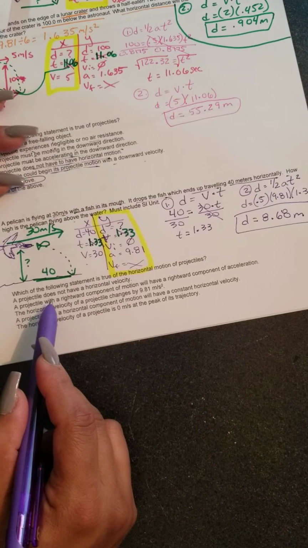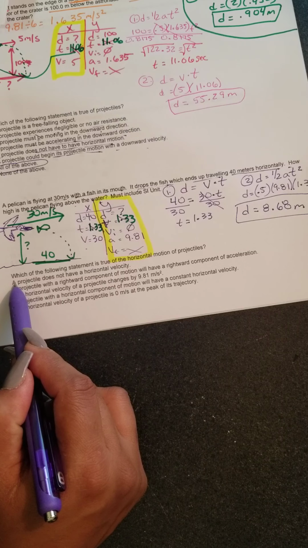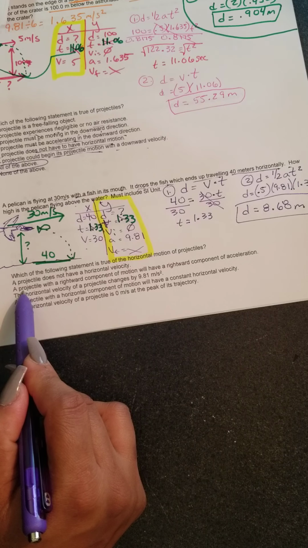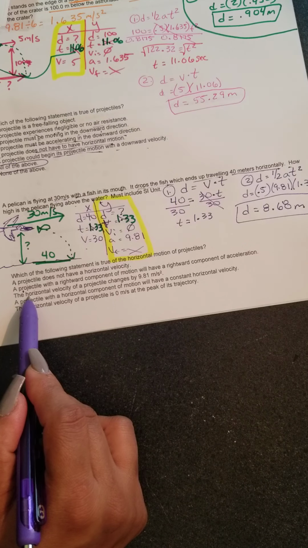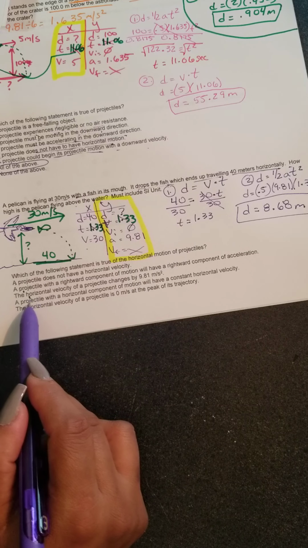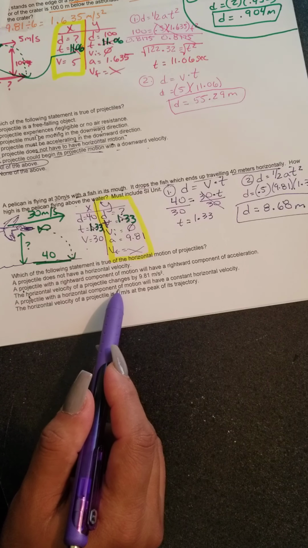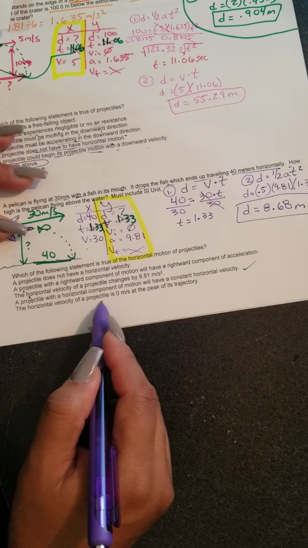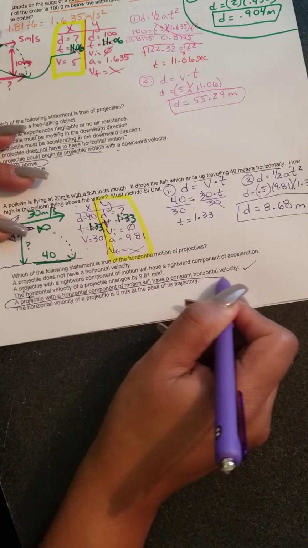Says here, which of the following statements is true about the horizontal motion of projectiles? A projectile does not have a horizontal velocity. A projectile with a rightward component of motion will have a rightward component of acceleration. The horizontal velocity of a projectile changes by 9.81 meters per second. A projectile with a horizontal component of motion will have a constant horizontal velocity, which is, so far, true. The horizontal velocity of a projectile is 0 meters per second at the peak. Nope. That is my only true statement.